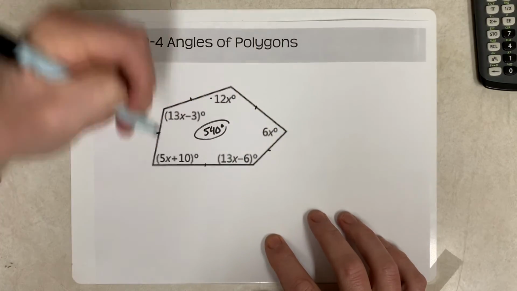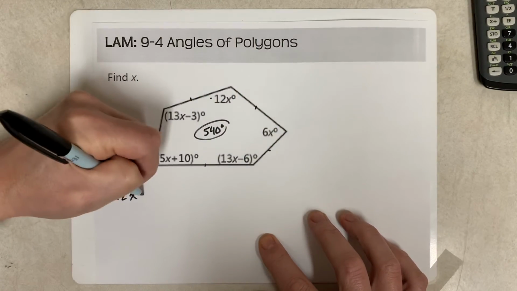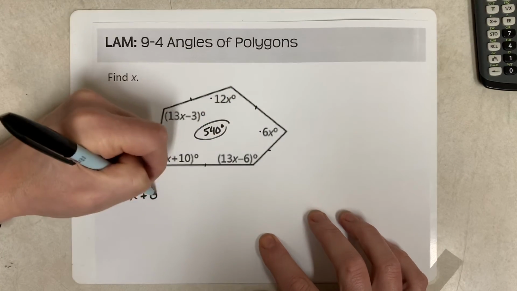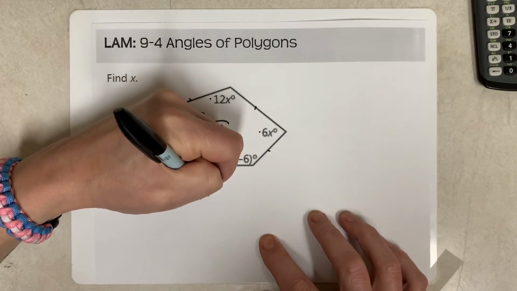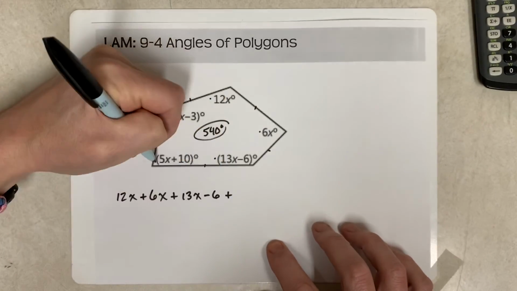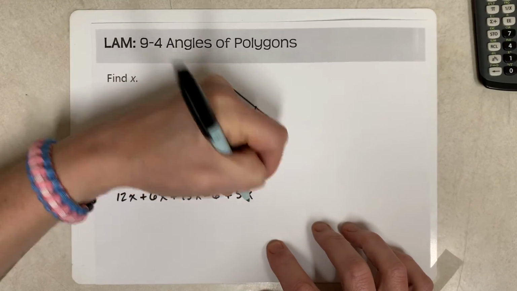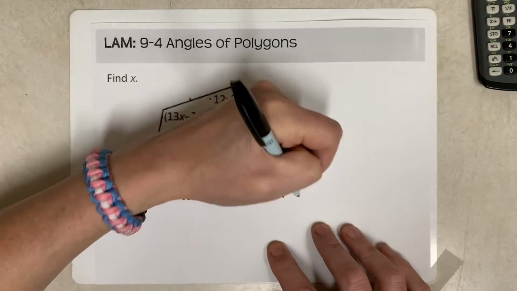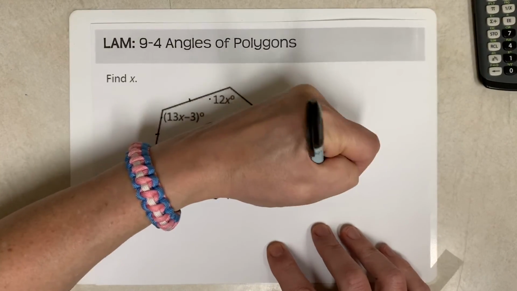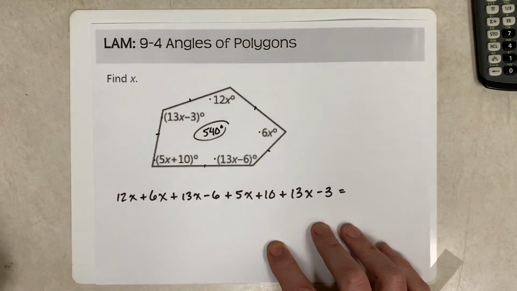Let's start with 12x. So 12x plus 6x plus 13x minus 6 plus 5x plus 10 plus 13x minus 3 equals 540.